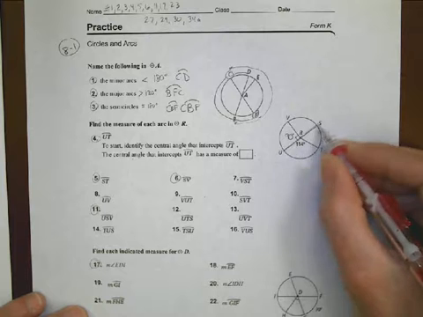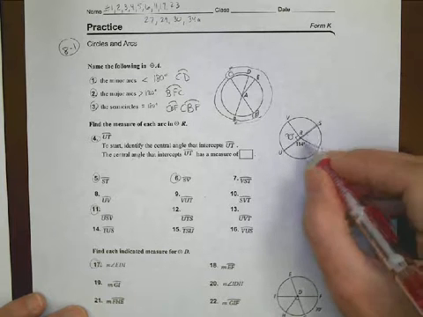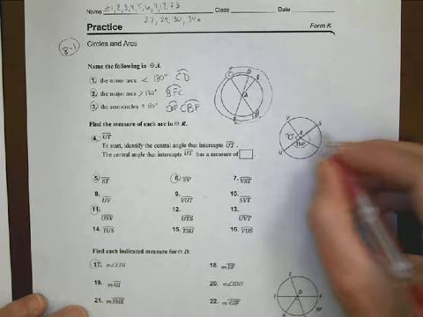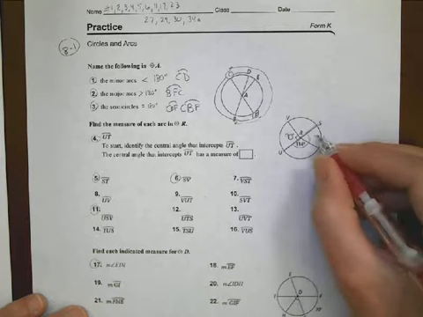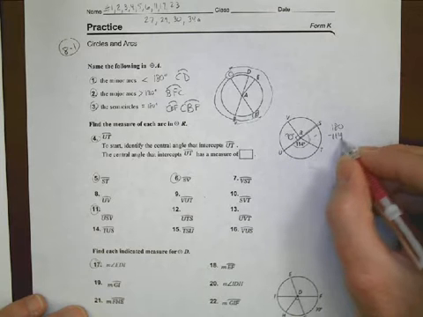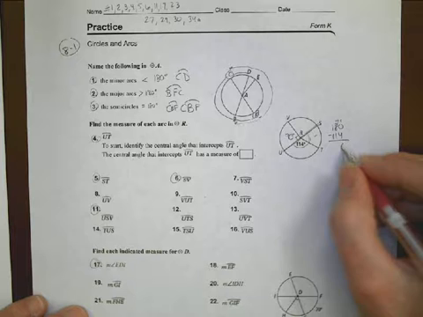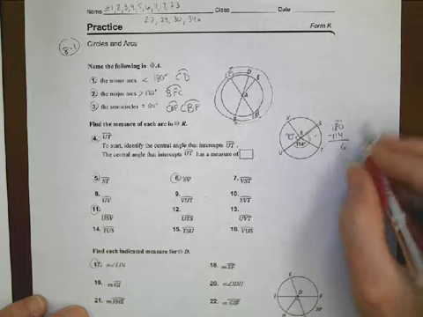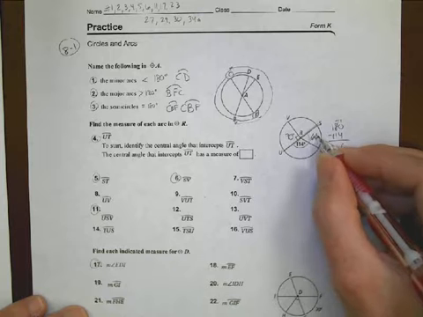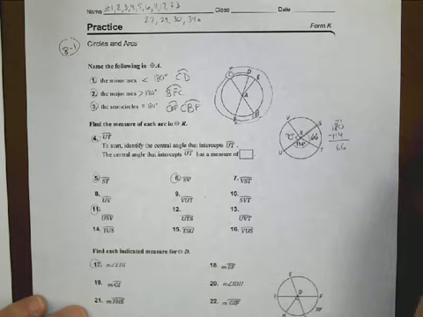Because I remember from before supplementary angles, the sum of these two parts will be 180 degrees. So to find this space right here, I would do 180 minus 114, and when I subtract that, I come up with 66. So this space is 66 degrees.